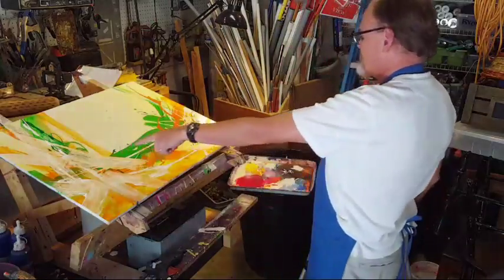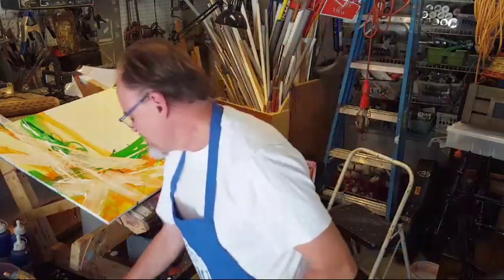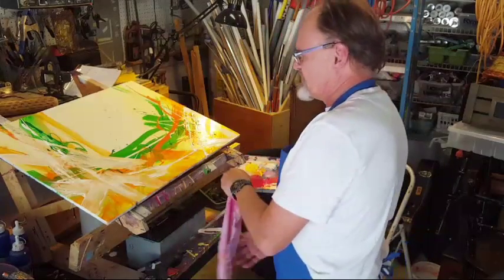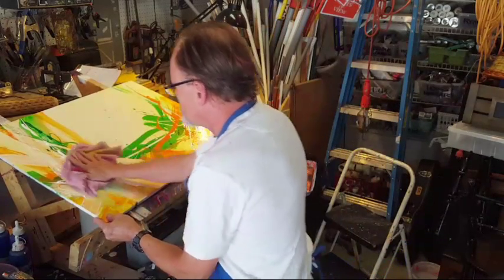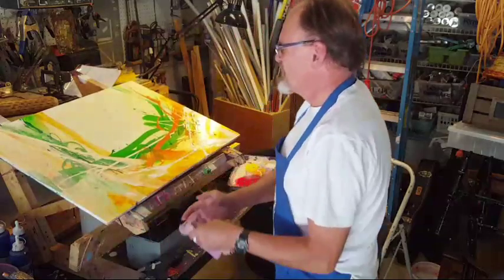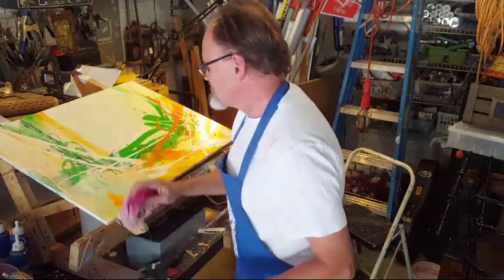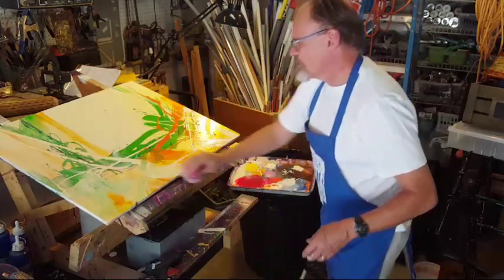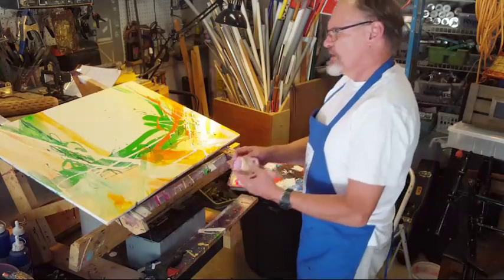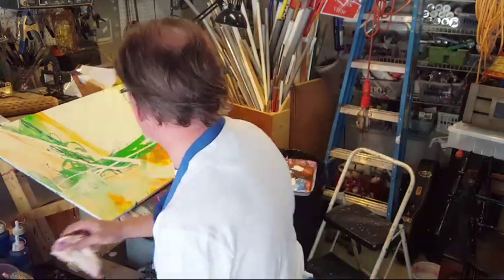Now, I am not happy with what I just did over there. And I'm going to take a crazy chance right now. I have no idea what this is going to do. But I'm just going to take a rag and do some radical painting over there, and just see what happens.